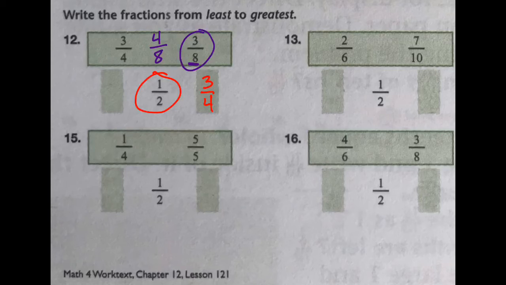So now we have 3/8 that's less than 4/8, which would be half. So we would put 3/8 here. And there you go. It goes 3/8, 1/2, and 3/4 from least to greatest.